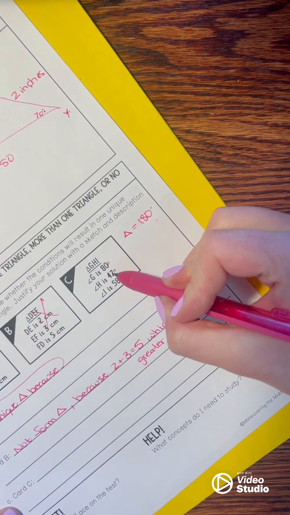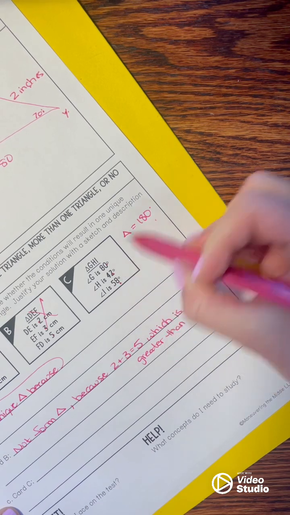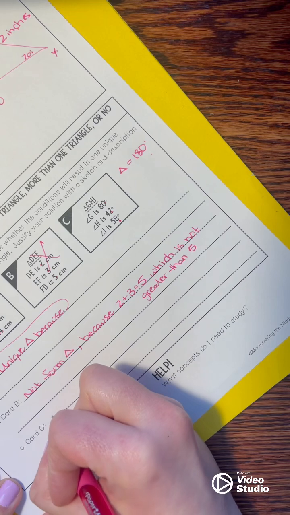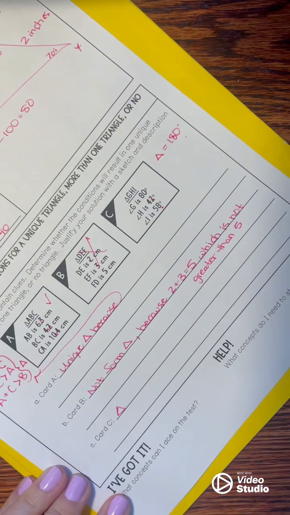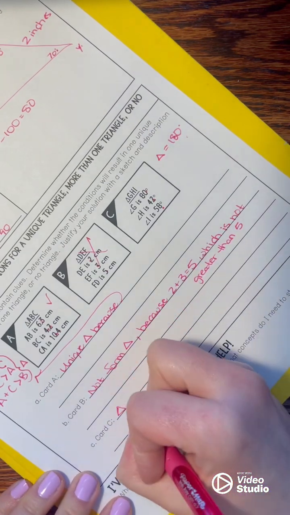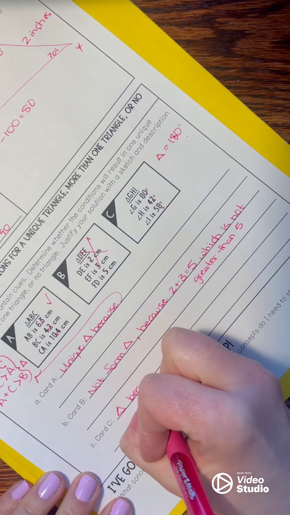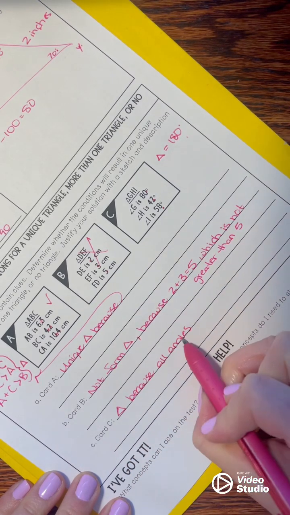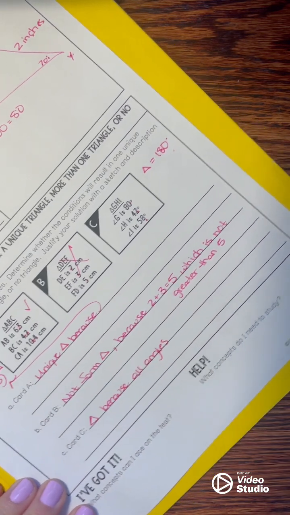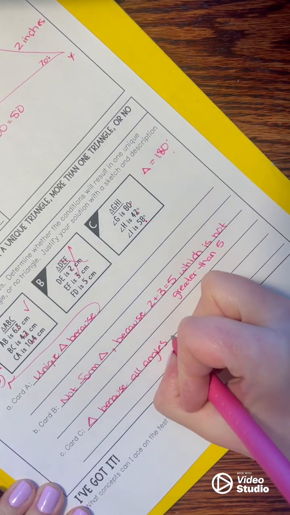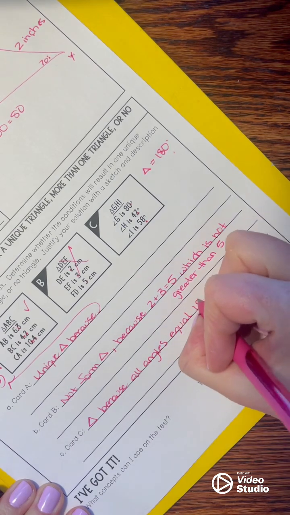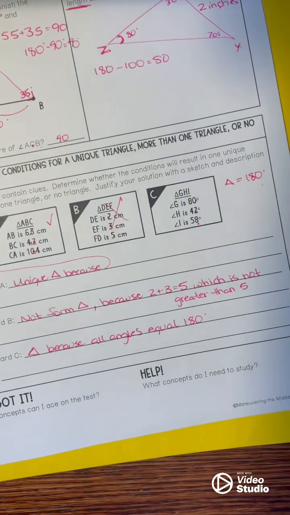80 plus 42 plus 58 definitely equals 180. So it forms a triangle because all angles, also please spell angles right, you guys, not angels, angles, equal 180 degrees. All right, we're done.